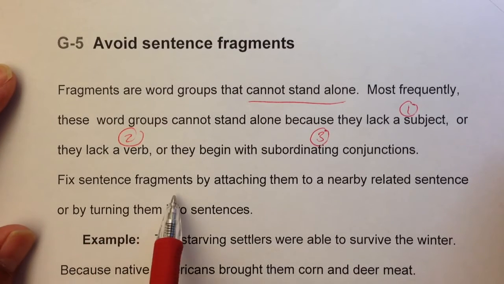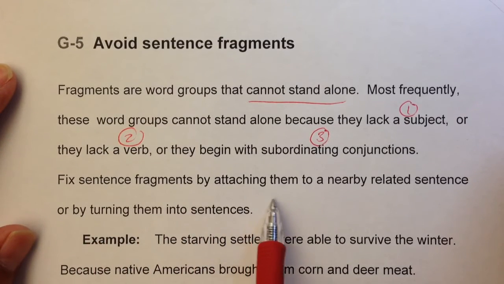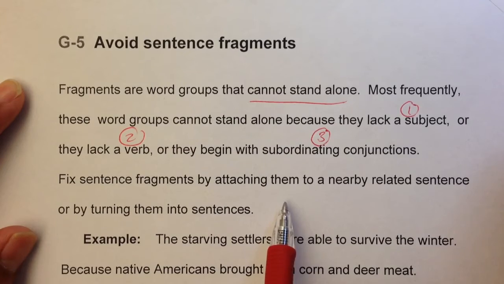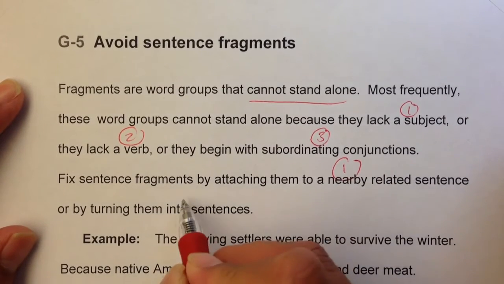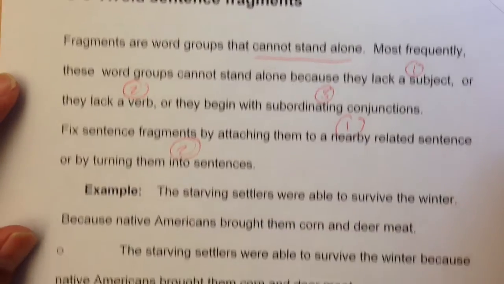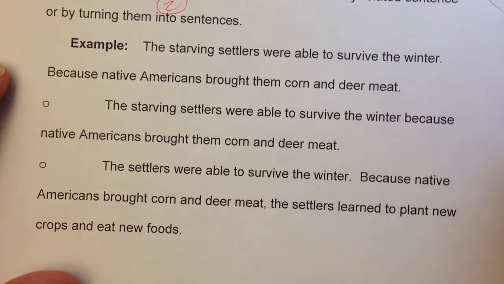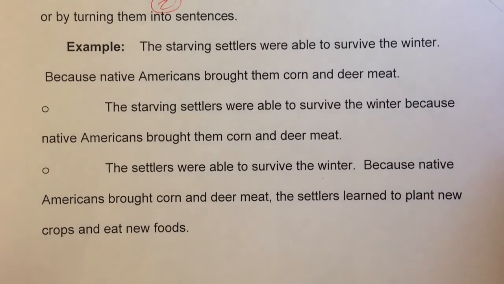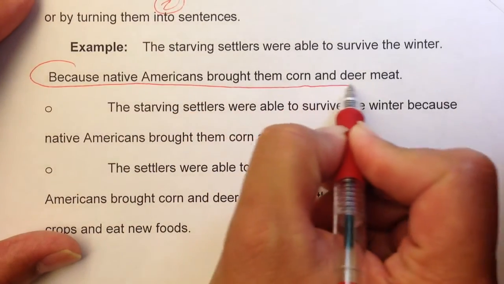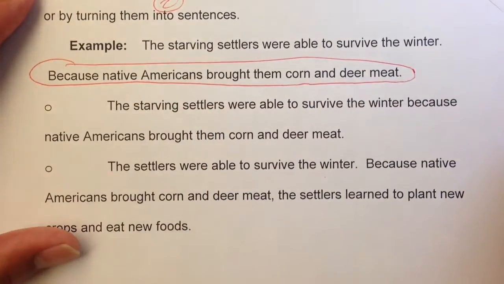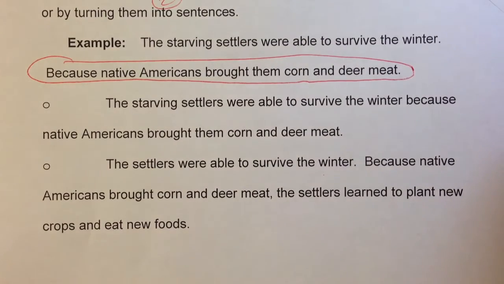Fix sentence fragments by attaching them to a nearby related sentence. That's the first way to fix it. Or by turning the fragment into its own sentence. So let's look at the example. The starving settlers were unable to survive the winter, period. Because Native Americans brought them corn and deer meat. So if you look at that adverb clause, because Native Americans brought them corn and deer meat, that is a fragment. We need to fix that fragment.